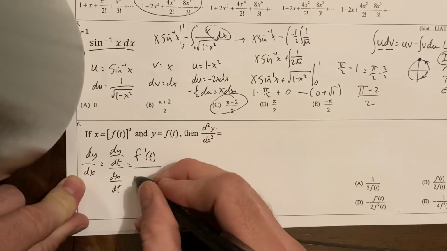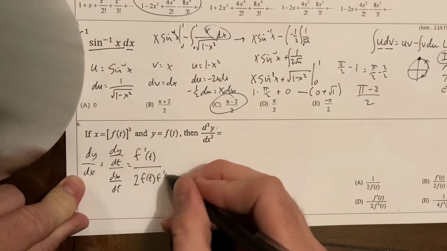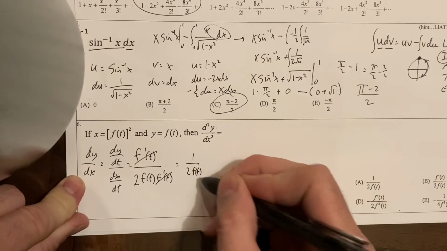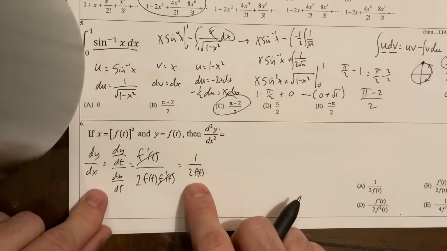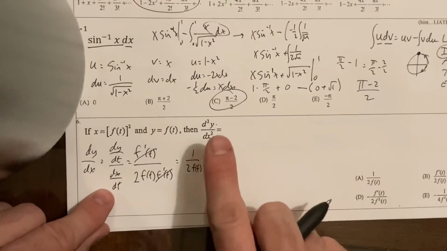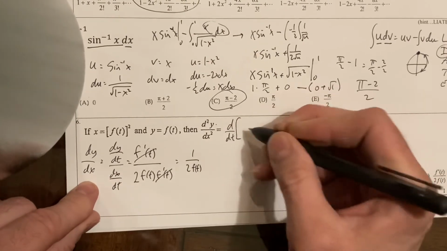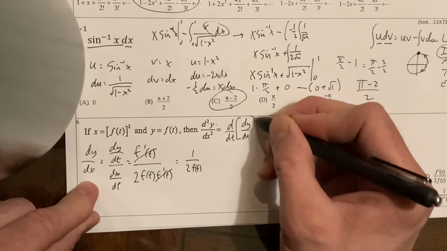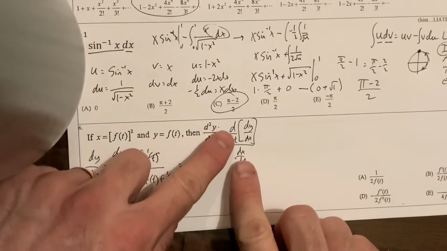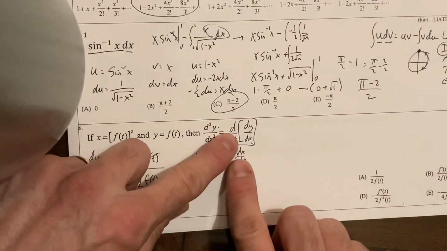But dx/dt is a chain rule: 2 times f times the derivative of the something. But looky, looky, the f primes cancel out. You're just left with 1 over 2f. But to take the second derivative parametrically, the formula is, we have to do the first derivative with respect to t of dy/dx, and then divide it by dx/dt, so we're sneakily doing d/dx to it.